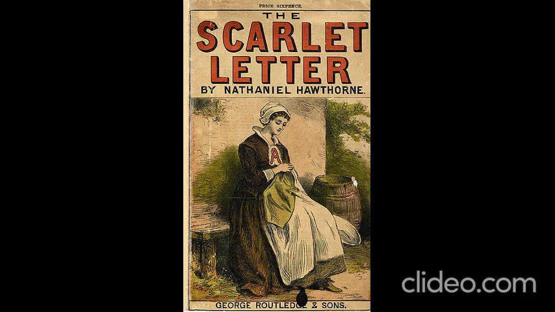Dimmesdale, meanwhile, becomes increasingly frail under the weight of his concealed guilt. Eventually, he publicly confesses his sin during a sermon, revealing the truth to the townspeople. However, the confession is also the moment of his death, showing the destructive power of hidden guilt. Chillingworth, deprived of his victim, loses his purpose and dies within a year.